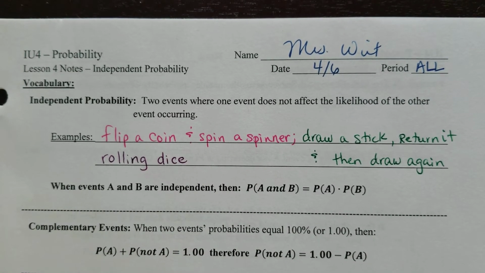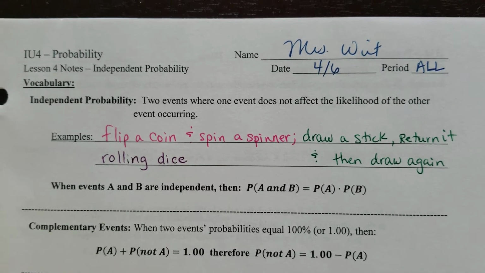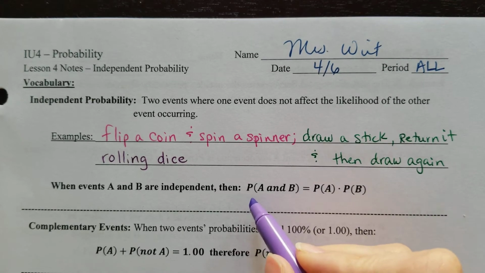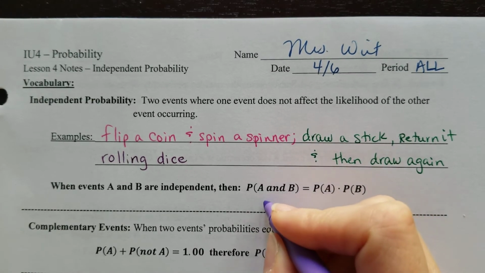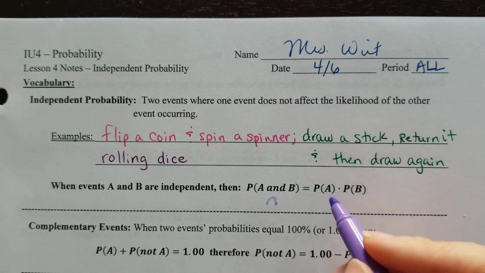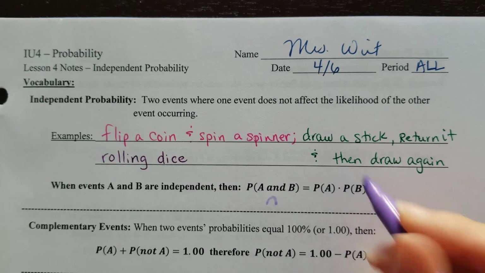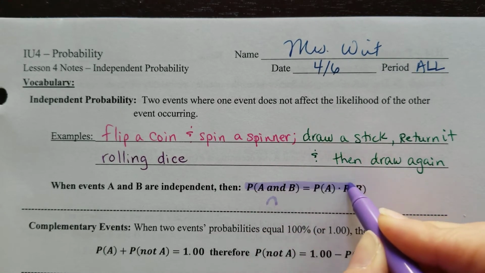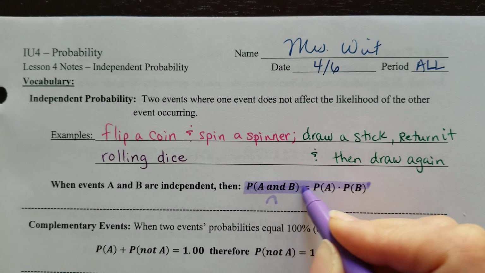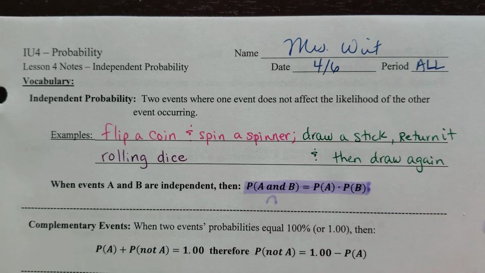So we have below here one of our rules of independent probability, and that rule tells me that the probability of A and B, remember A and B is the same as my intersection, is going to be equal to the probability of A times the probability of B. This is an important rule and one that we should be remembering for any future testing you might experience in other classes or standardized testing that might still be to come.